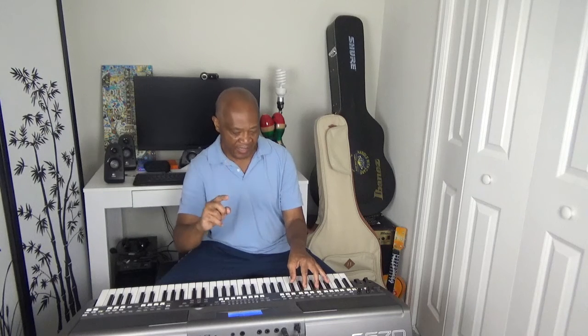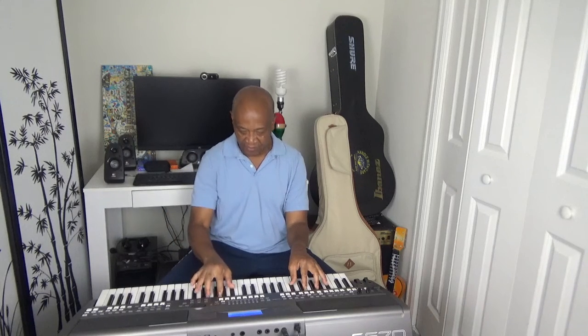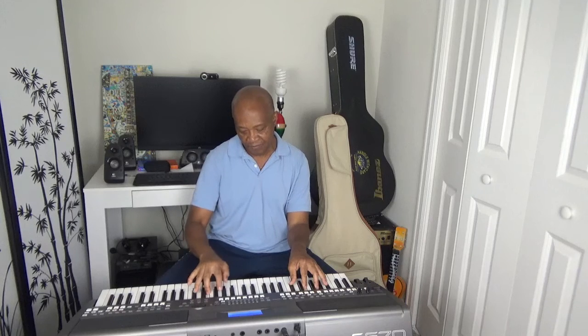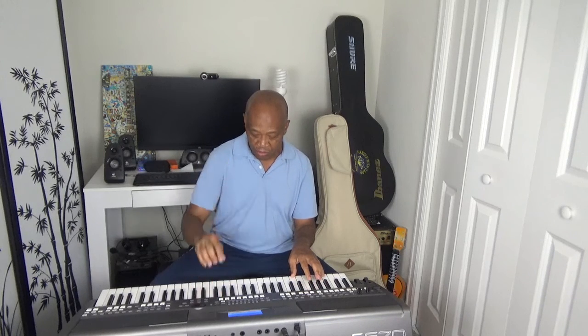Now I'm going to substitute it. I'm going to play another chord instead of the D minor 7th, and that chord is going to be D dominant 7 flat 9. And then back to 2.